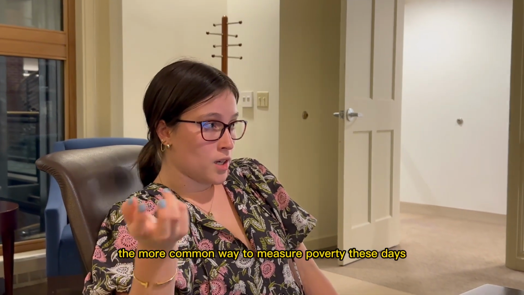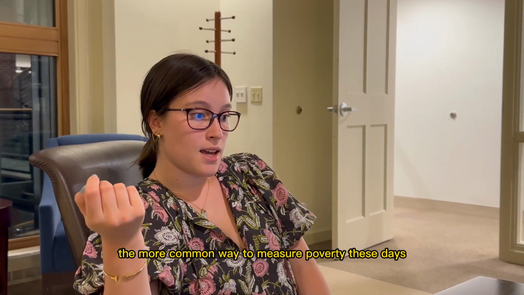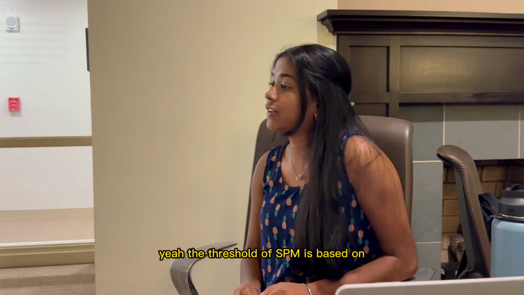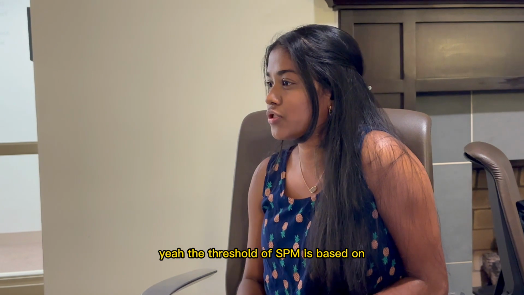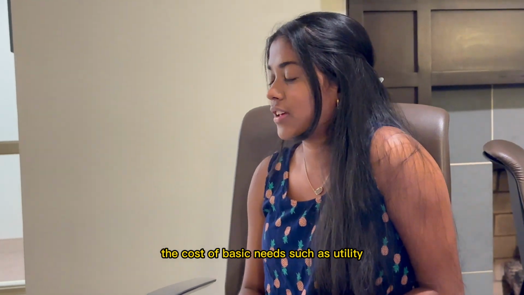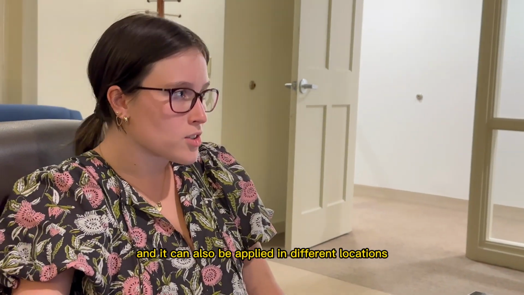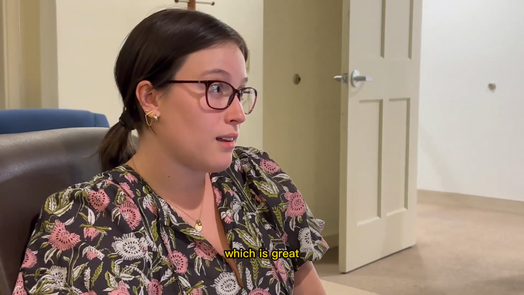Great point. Luckily, SPM is the more common way to measure poverty these days, and it does account for non-cash benefits. Yeah, the threshold of SPM is based on the cost of basic needs such as utilities, shelter, and clothing. And it can also be applied in different locations, which is great.